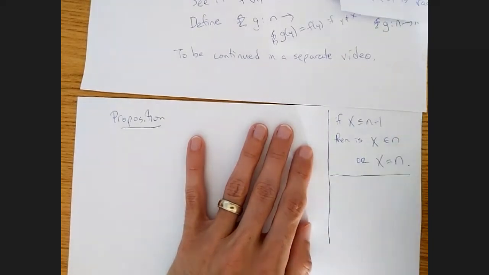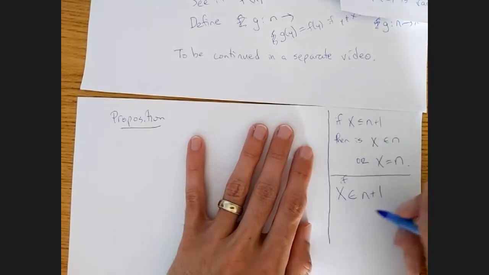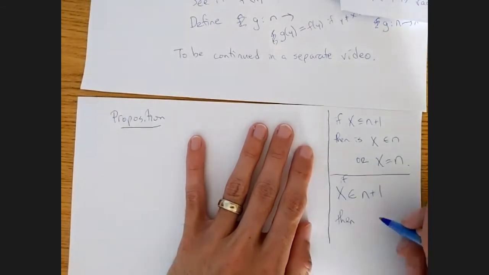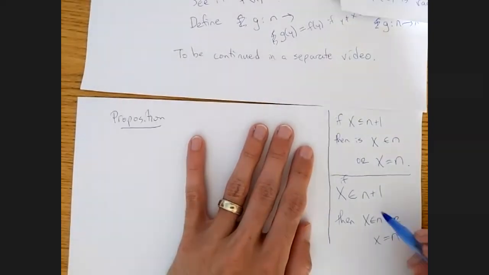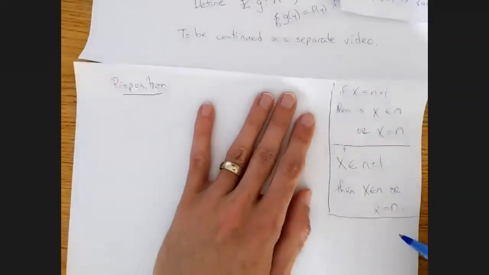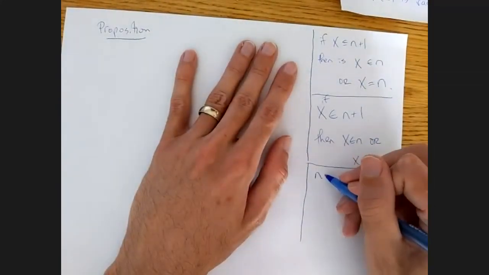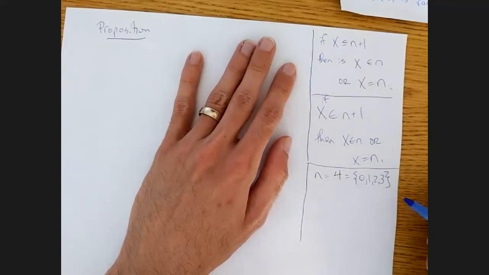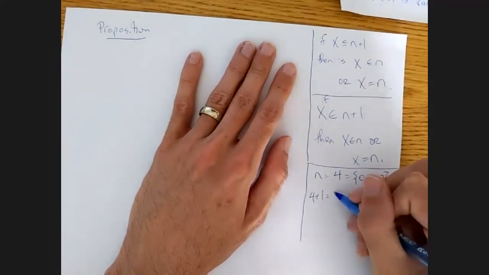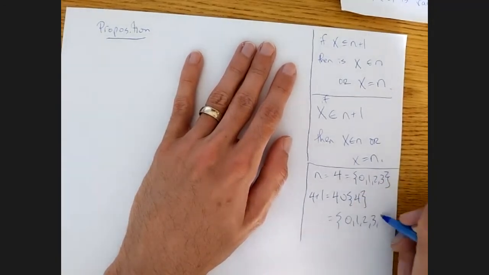That's almost true. What the normal statement is, we say if X is an element of n plus 1, then X is an element of n or X equals n, not subsets. Just to see the difference, look at n equals 4. This is 0, 1, 2, 3. Okay, now 4 plus 1 is defined to be 4 union the singleton 4, which is 0, 1, 2, 3, 4.